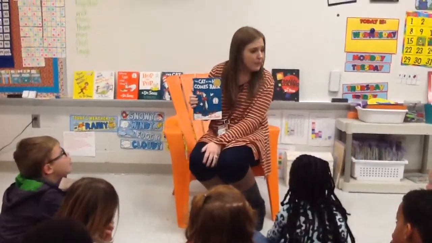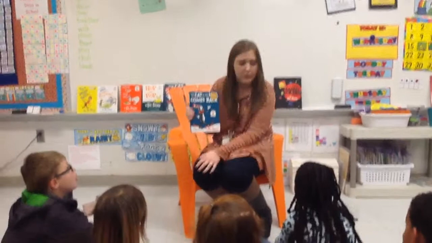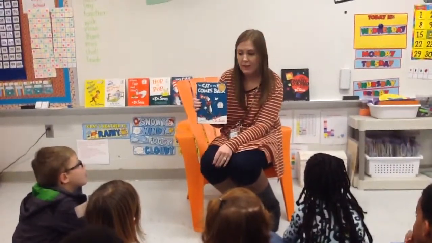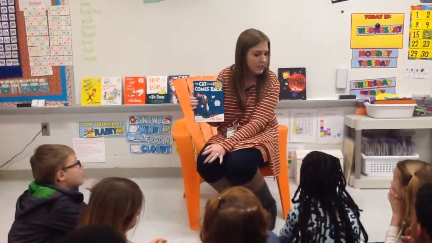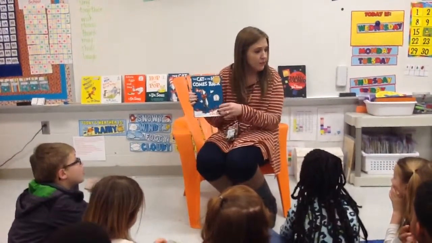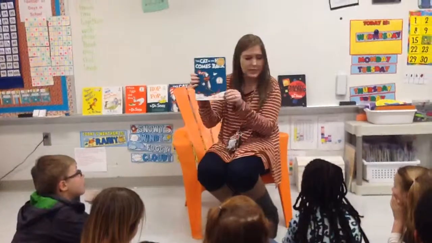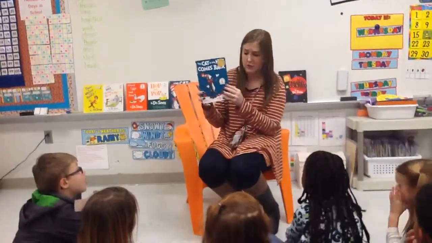Earlier today we read The Cat in the Hat, and now we're going to be reading The Cat in the Hat Comes Back. After this story, we're going to compare and contrast these two stories using a Venn diagram. So this is The Cat in the Hat Comes Back by Dr. Seuss.